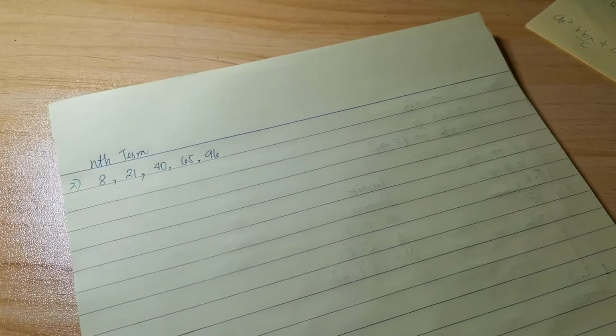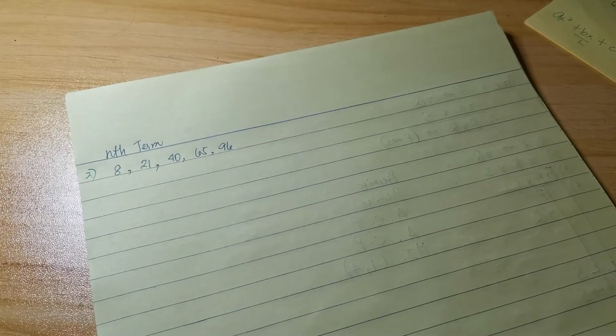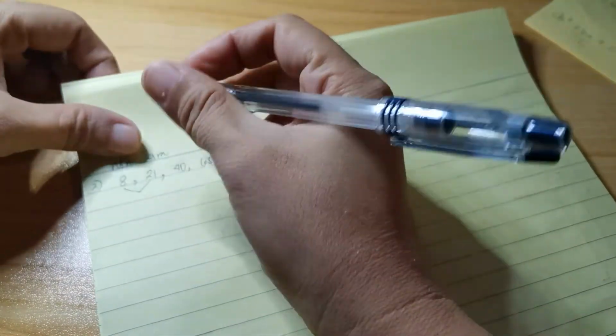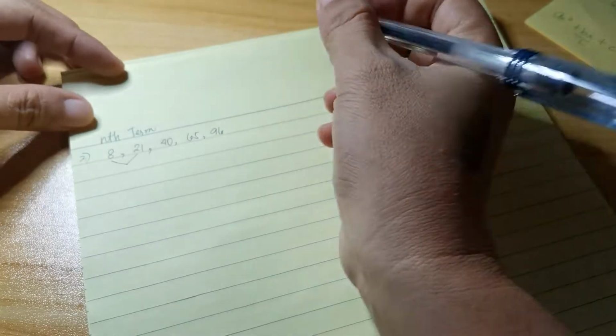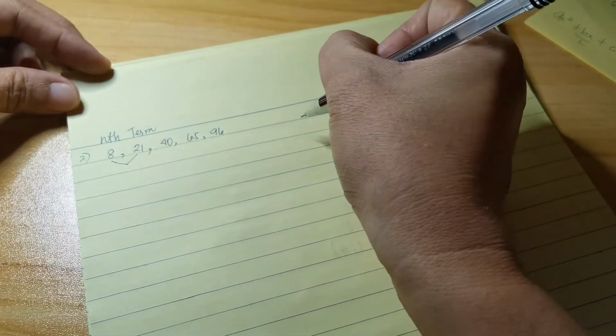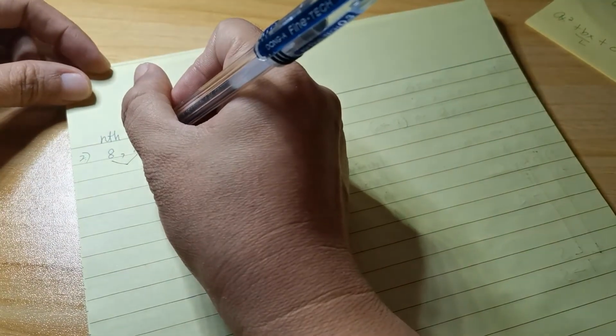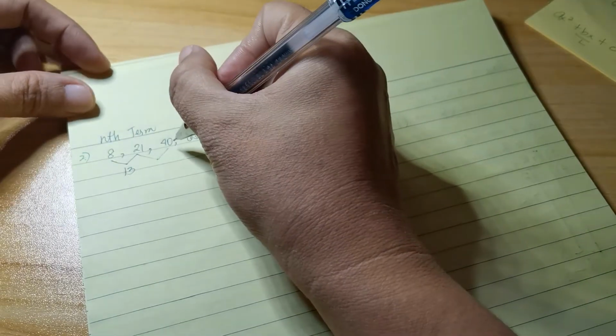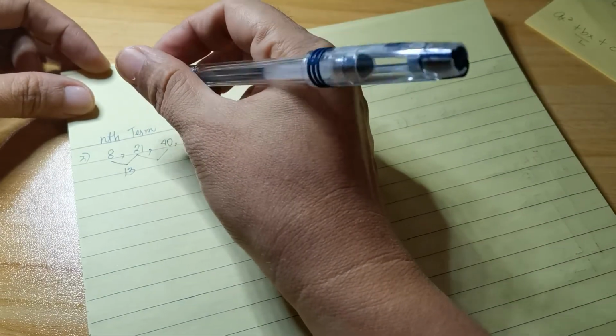Okay, saan na yung another example natin? Ito siya. Okay, let us try this. Number 2. We have 8, 21, 40, 65, and 96. Tignan natin. So, we have to find the common difference. Let us see if we have a common difference on our first difference. 21 minus 8 is 13, isn't it? Am I correct? And then we have 40 minus 21 is ilan?